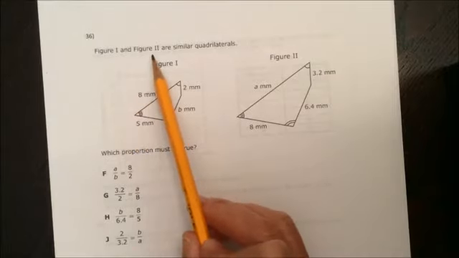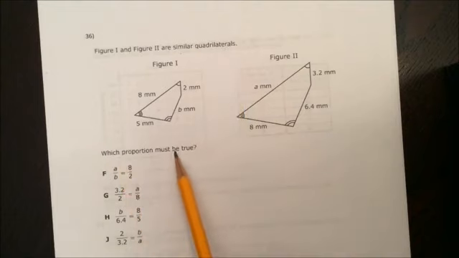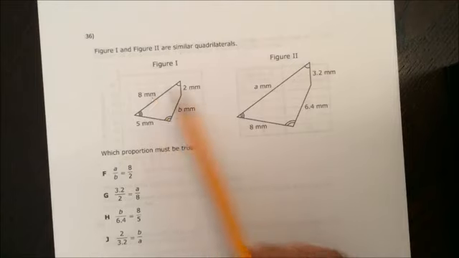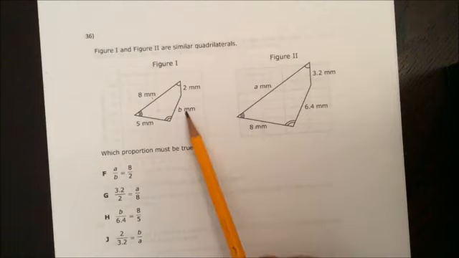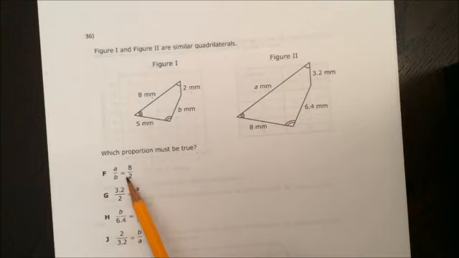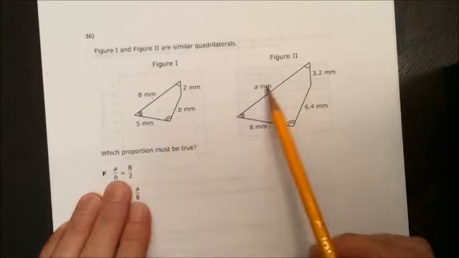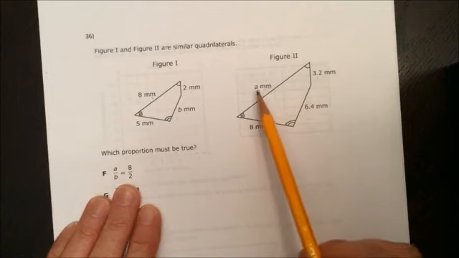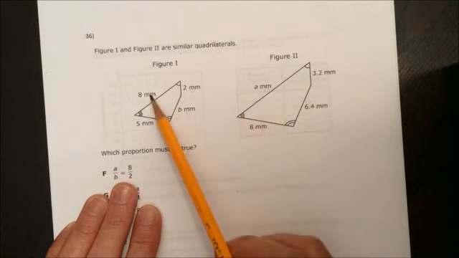Okay, figure 1 and figure 2 are similar quadrilaterals. Which proportion must be true? Okay, so this side corresponds to this side, this one to this one, this to this, this to this. Let's see which one works. So they're saying A equals 8, which works.